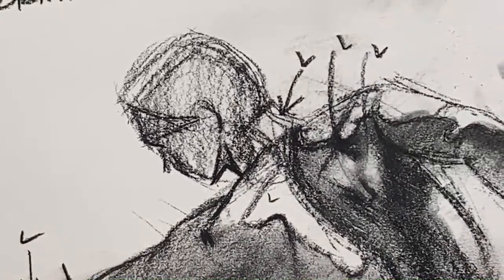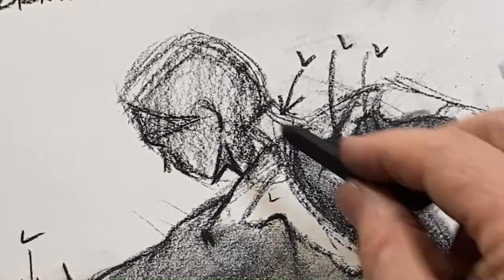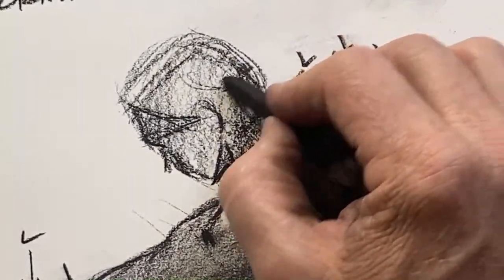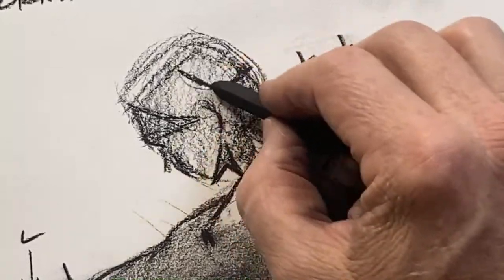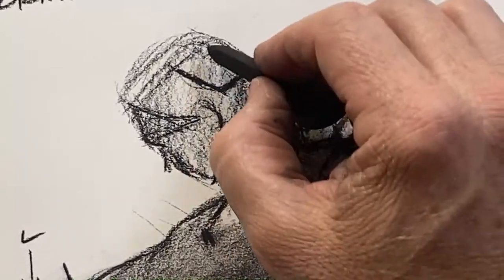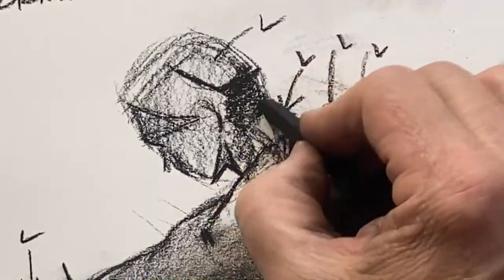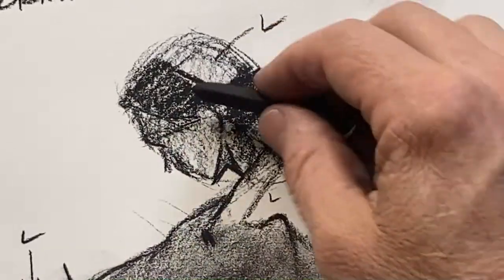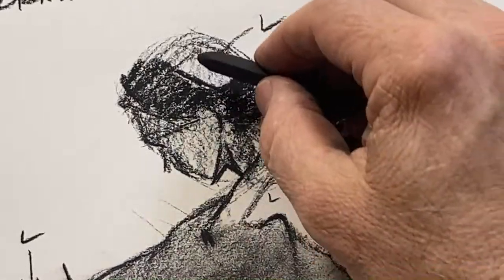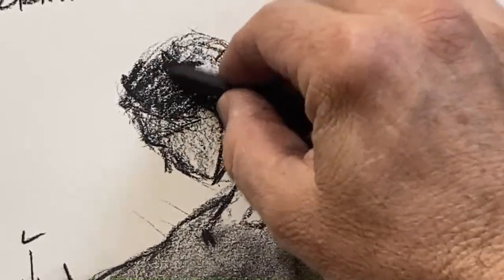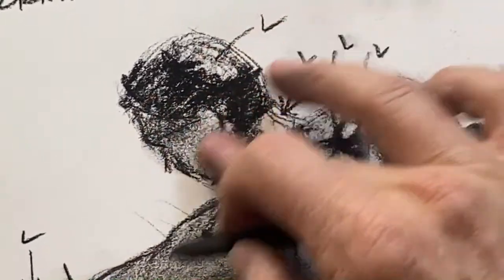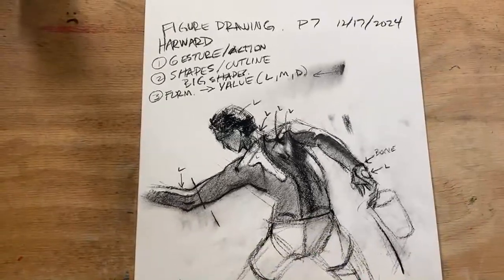And let's darken his hair. Now, his hair has light and dark properties as well. Right here and right here. Okay, that's lighter than the rest of the hair. So we're going to darken that. We're just breaking the hair down into simple shapes as well. Let's zoom out and take a look at that. See how we're doing.